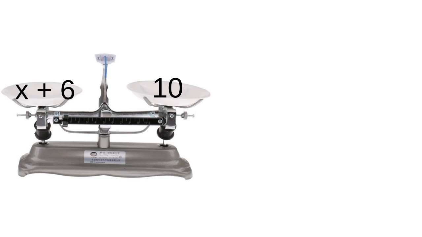Currently, what is on the left, x plus 6, is the same value as what's on the right, 10, because the scale is balanced. When we translate that to algebra, we would say one side of the scale, x plus 6, is the same or equal to the other side, which is 10.